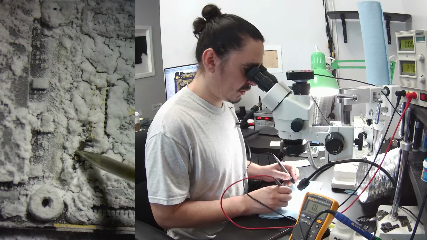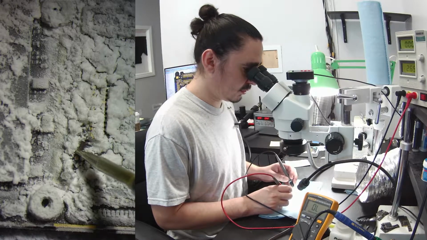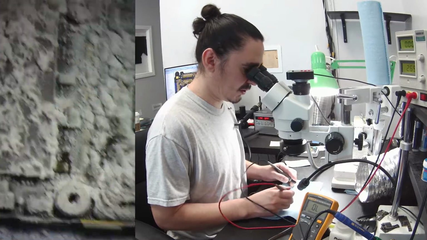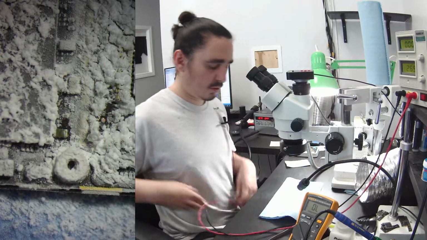So it looks like this spot will be a good injection point. And yeah, look how quickly that cap heats up. So that was obviously where the problem is, right there. Show it one more time.